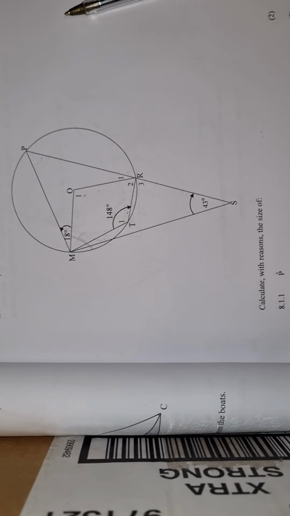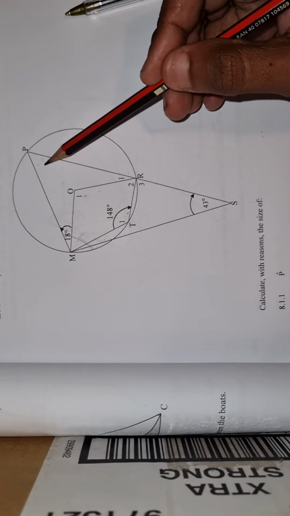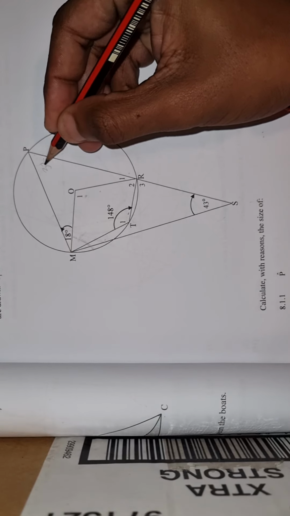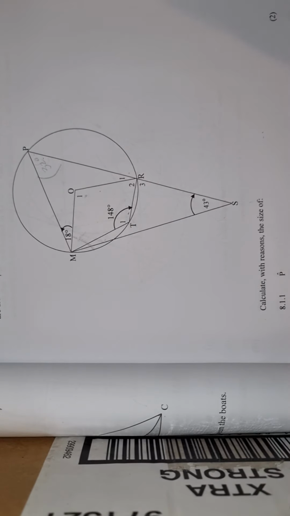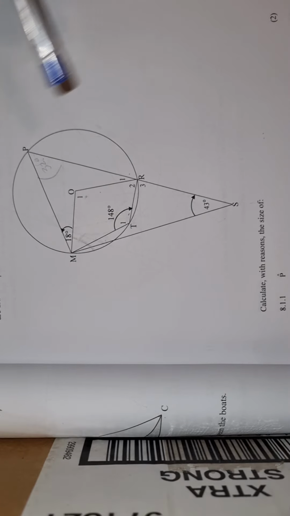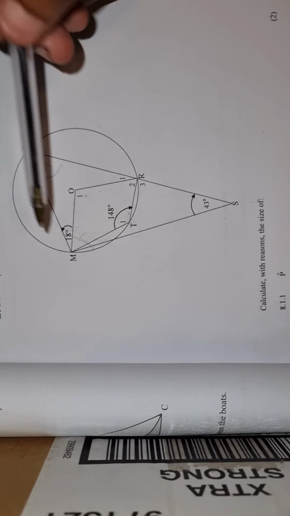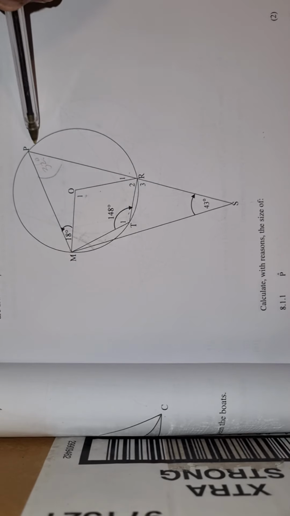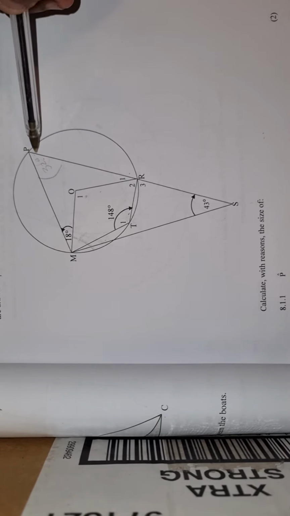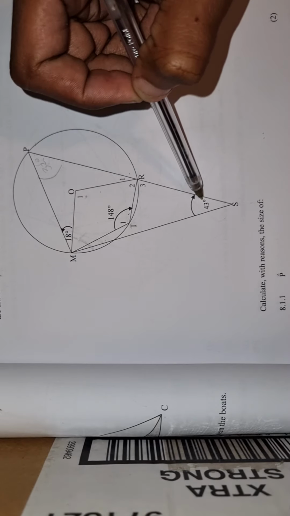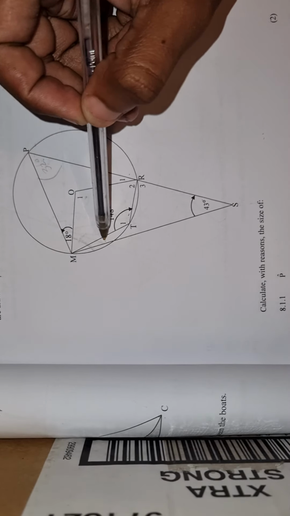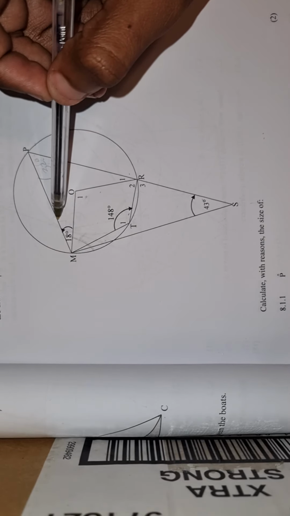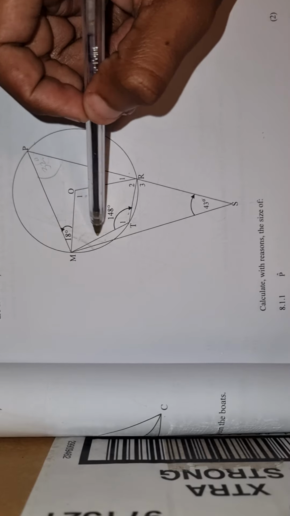So we have already determined the magnitude of angle P. We said angle P is equal to 32 degrees. We know the magnitude of that. Now let us talk about this big triangle MSP. Can you see that? We have the interior angles, we have this angle, we have that angle. We can determine this big angle. Okay, so first let's determine this big angle.